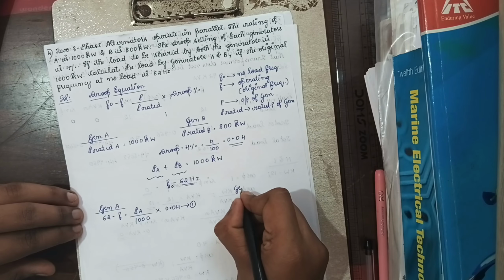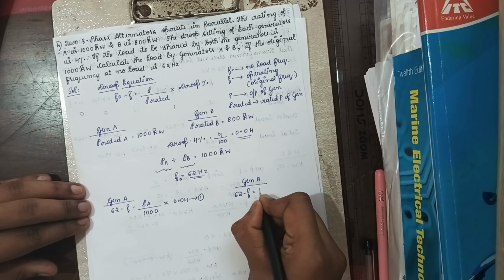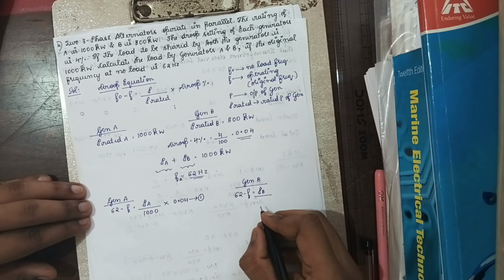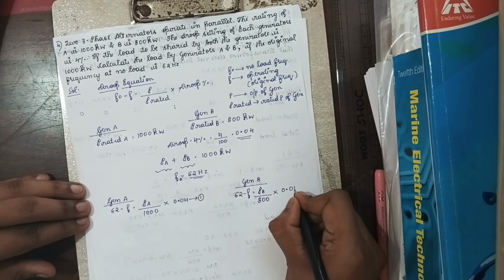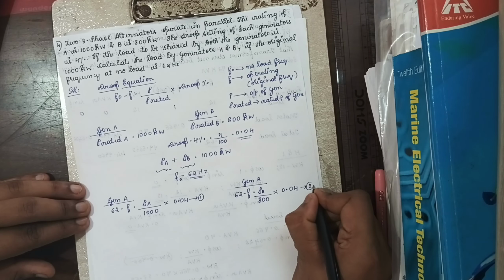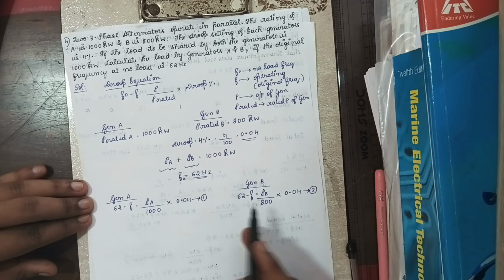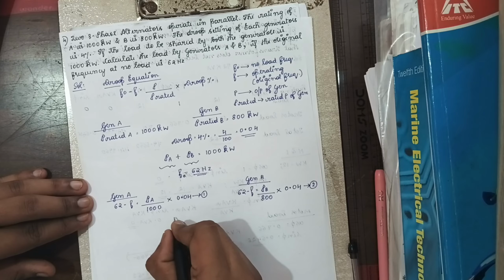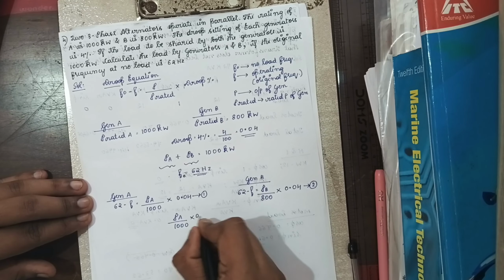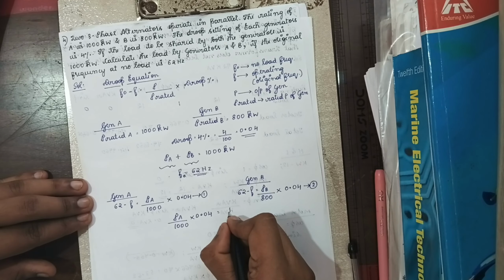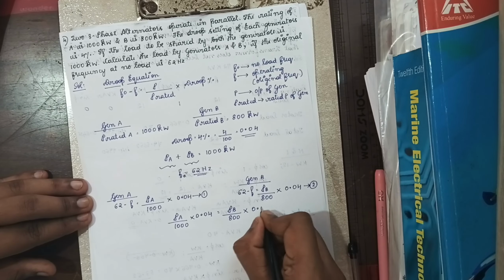Now generator B, the same formula will apply. 62 minus F is equal to PB divided by rated power 800 into 0.04, gives equation 2. From equation 1 and equation 2, 62 minus F is the same, so we can equate both, that is PA divided by 1000 into 0.04 is equal to PB divided by 800 into 0.04.